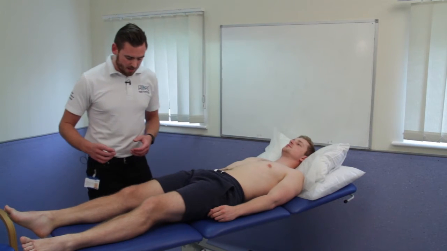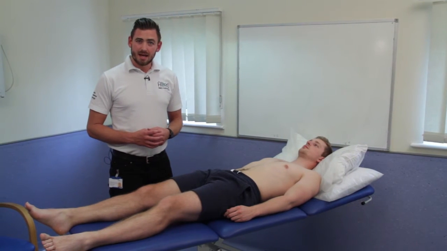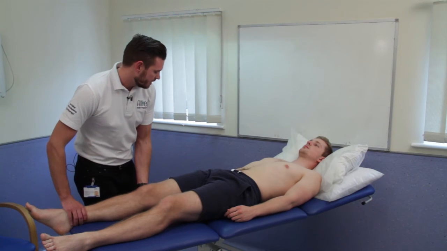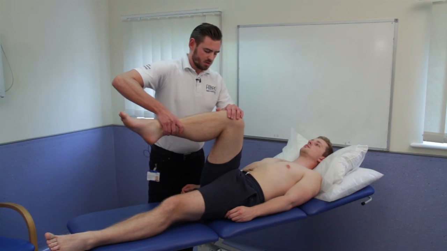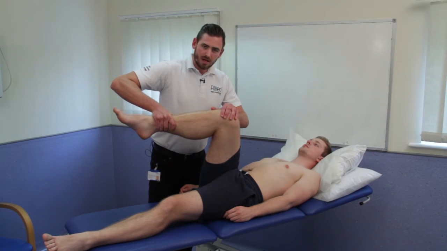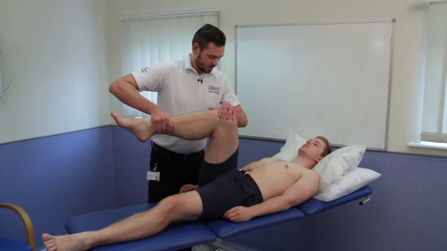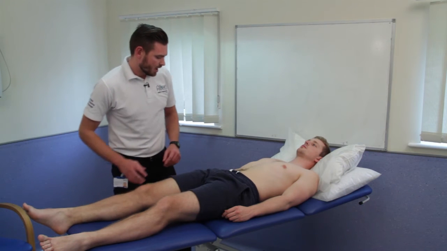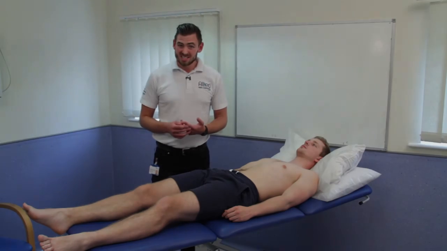A nice little check for that is what we call a FADIR test. So we're flexing, adducting and internally rotating the hip. Okay, and we can do that passively. We take the leg up and we take it across, and then we take it inwards into internal rotation. So we're really winding up that joint, looking for any of the patient's symptoms. Does that produce any pain? Okay. If it does, they may have a structural pathology, a labral tear or a femoroacetabular impingement.